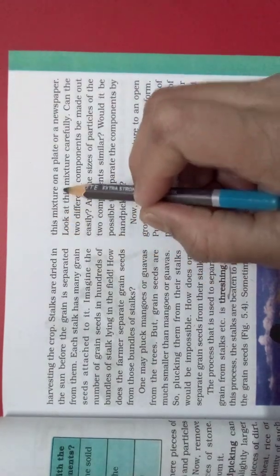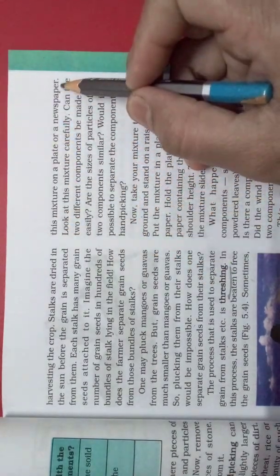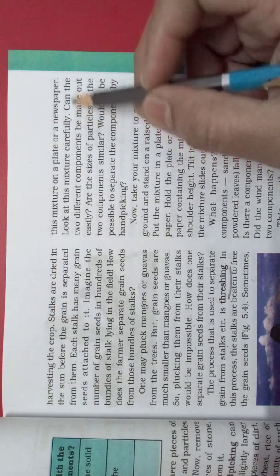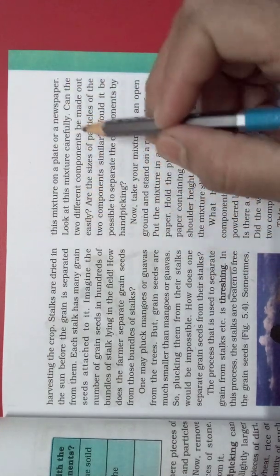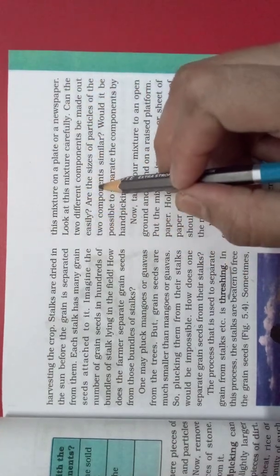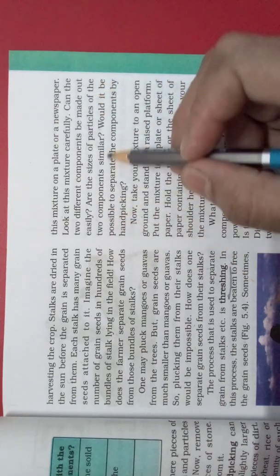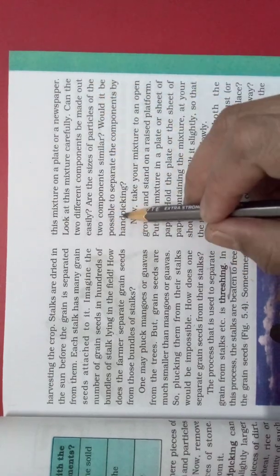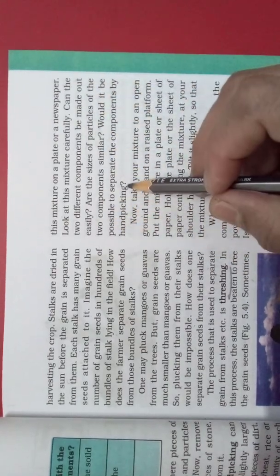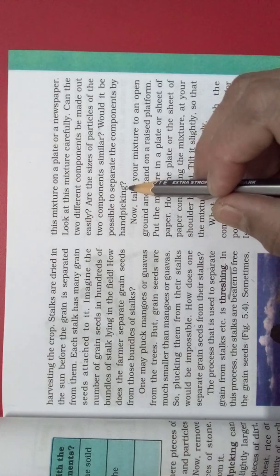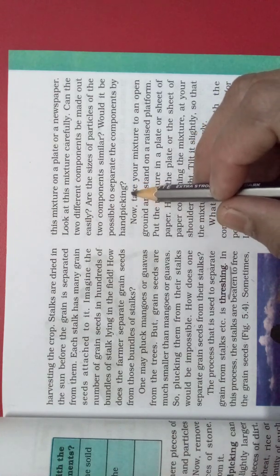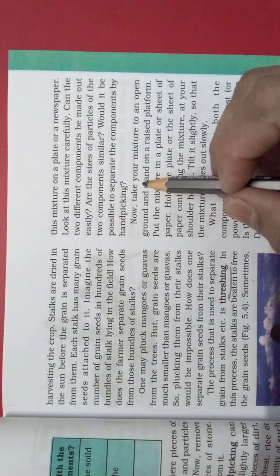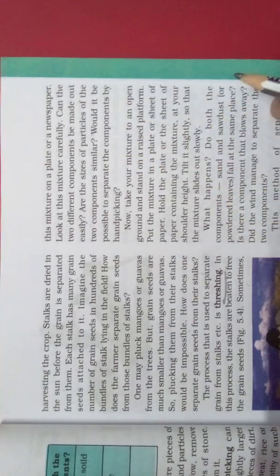See, keep this mixture on a plate or a newspaper. Look at this mixture carefully. Can the two different components be made out easily? Are the sizes of particles of the two components similar? Would it be possible to separate the components by hand picking? Can you remove the dry leaves? If it is small in size, can you remove it from the sand? Is it easy? No. So what will we do?